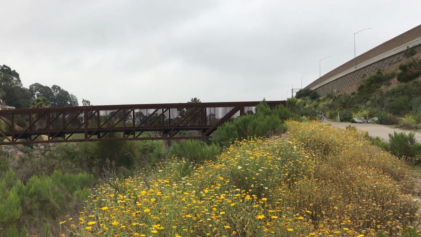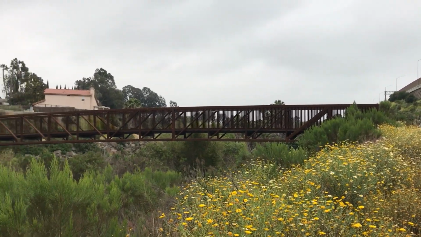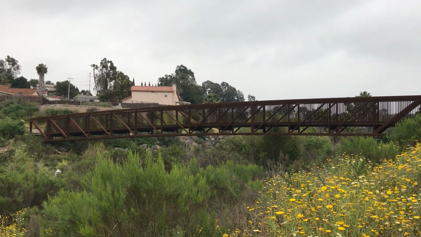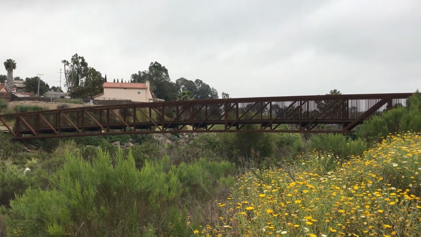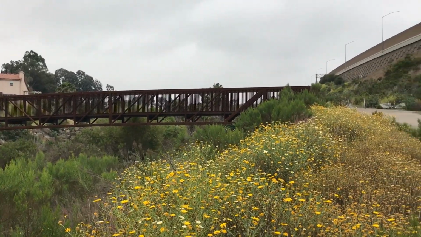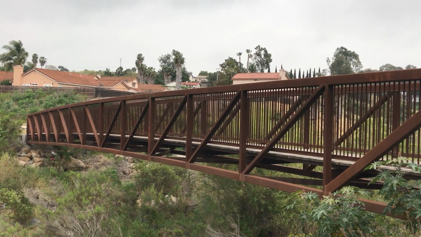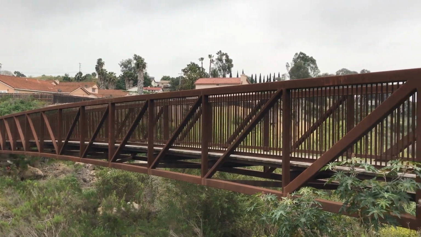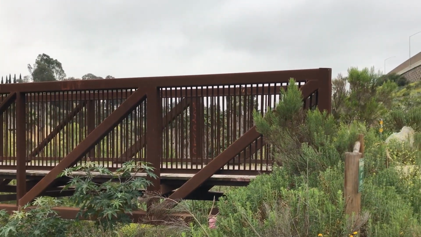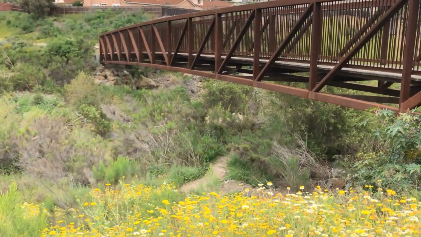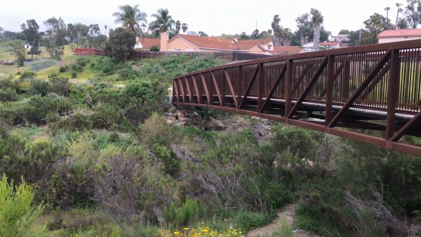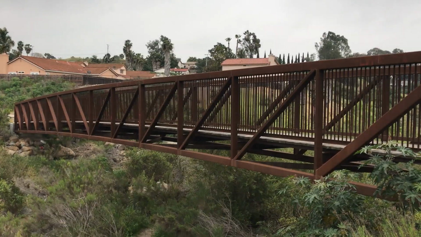So this bridge is in Spring Valley, California. This is Spring Canyon. What kind of truss is this? Can I get closer? Alright, how's this? So this looks to be a pedestrian bridge across the canyon. Okay, so I'm going to walk across the bridge.